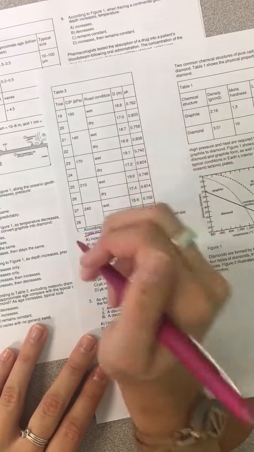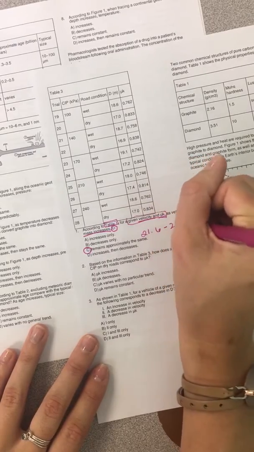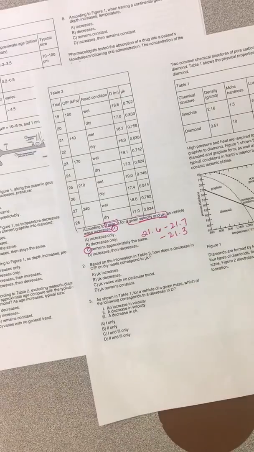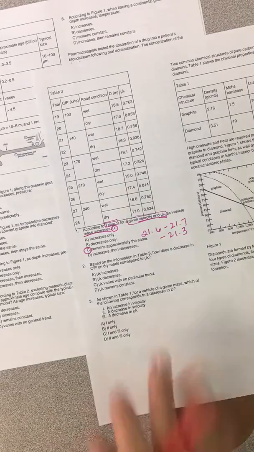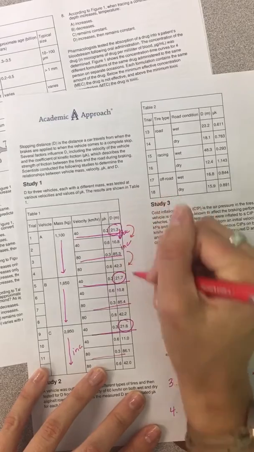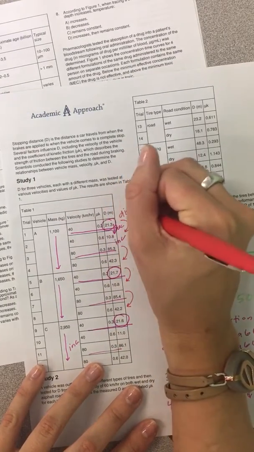So the answer to number 1 is C, because it goes from 21.6 to 21.7 to 21.3, right? That's basically no change. So that's important for that one. The part that throws you off is when you say for a given velocity. So the distractor would be increases then decreases, right? Because that means that you would be looking at all of these. That's a distraction.